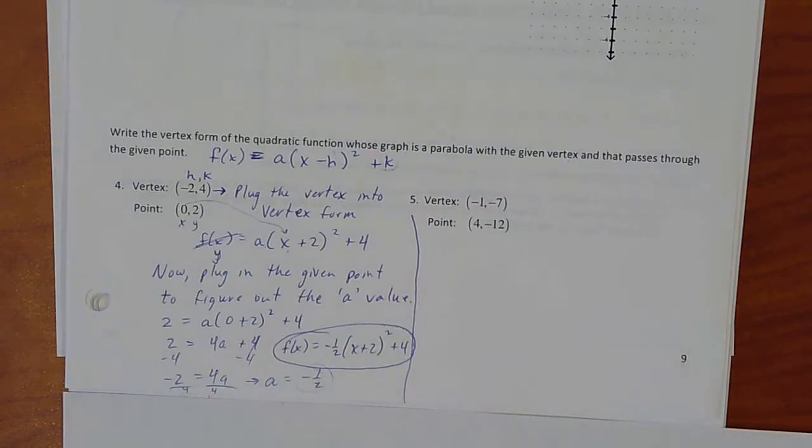All right, please pause the video and allow them to try example 5. Probably need about 2, maybe 3 minutes. Go ahead and try that now.